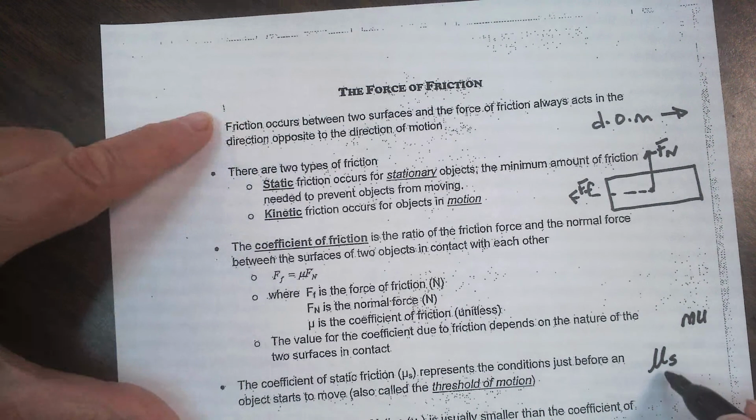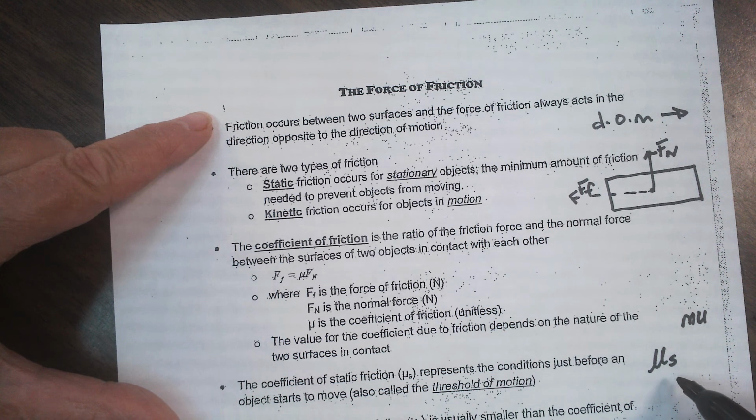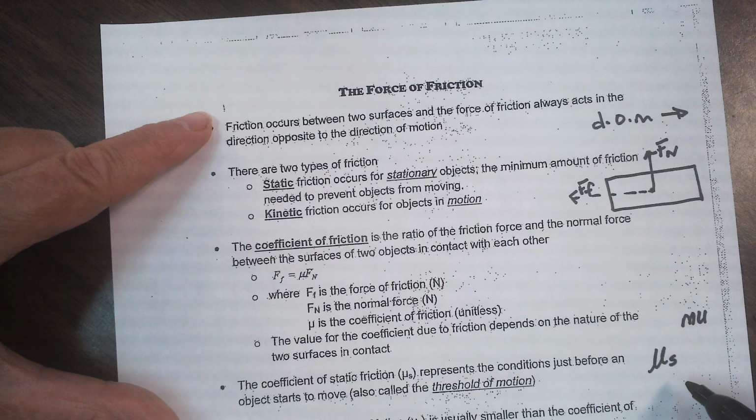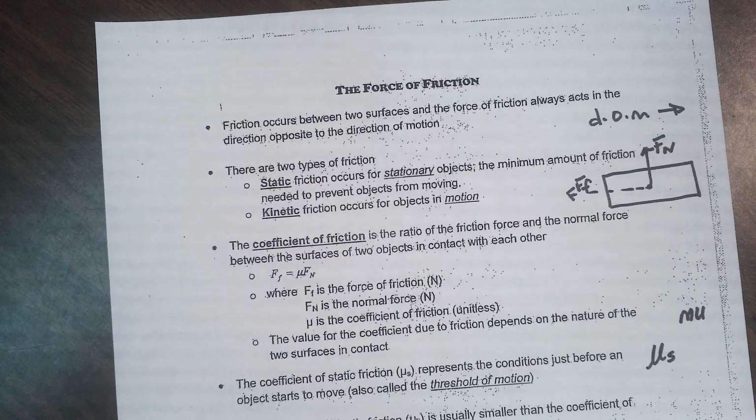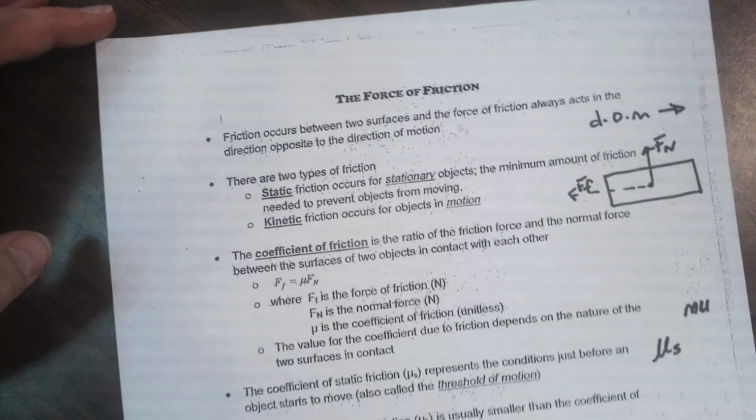And it has this subscript of S, and that's the static coefficient of friction. And that is the conditions just before it starts to move. It's the threshold. It's the bare minimum amount that it takes to move this paper.